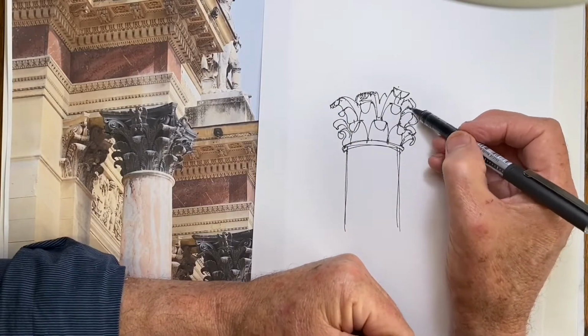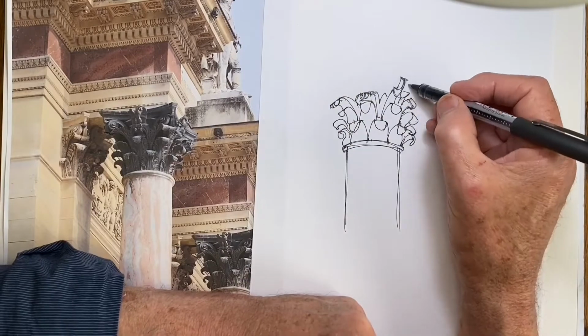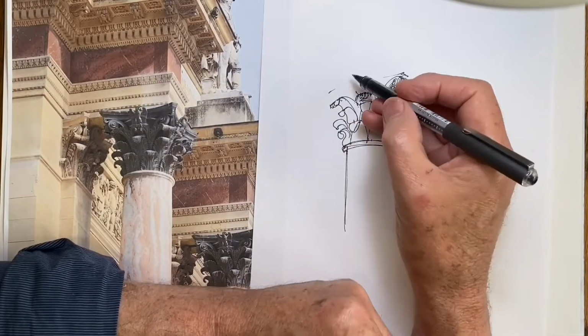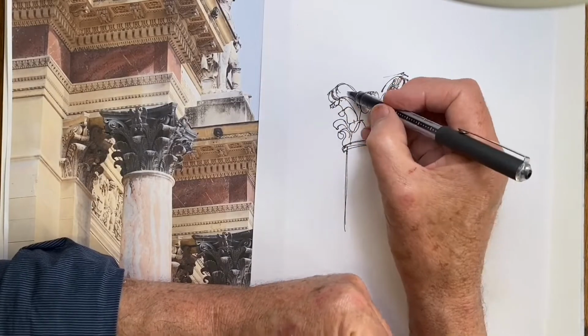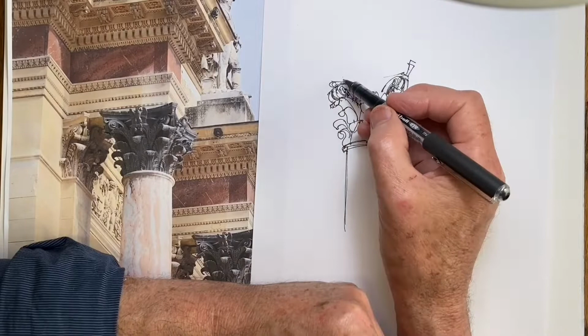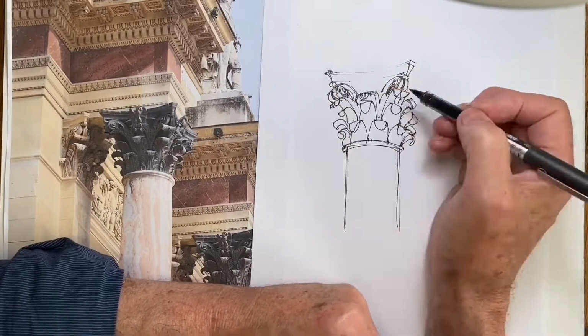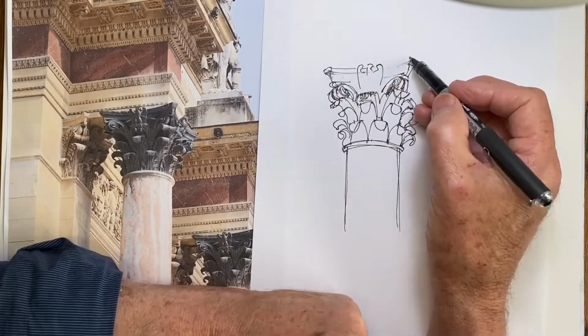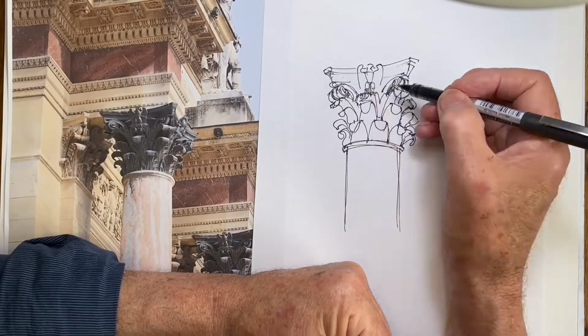The main difference with this particular column capital is that there's an eagle standing proud in the center of the top of each of the four faces, and he represents a symbol in the victories of Napoleon's Grand Army, in whose honor and victories this arch was built. And so the eagle sits there.